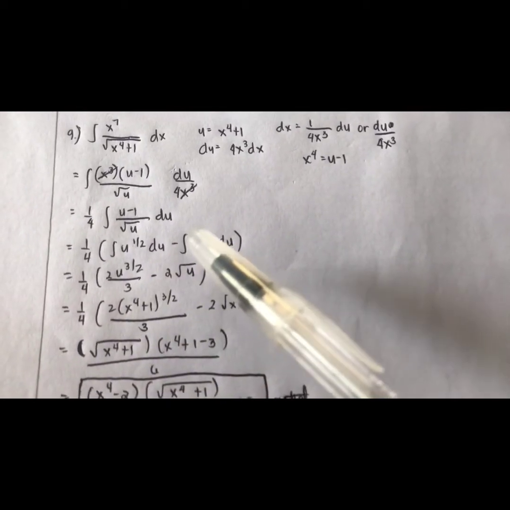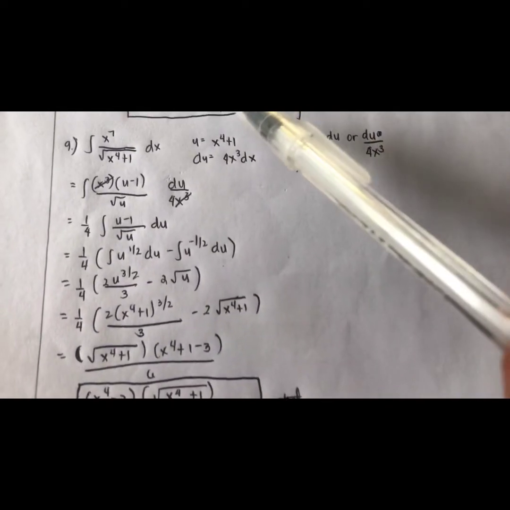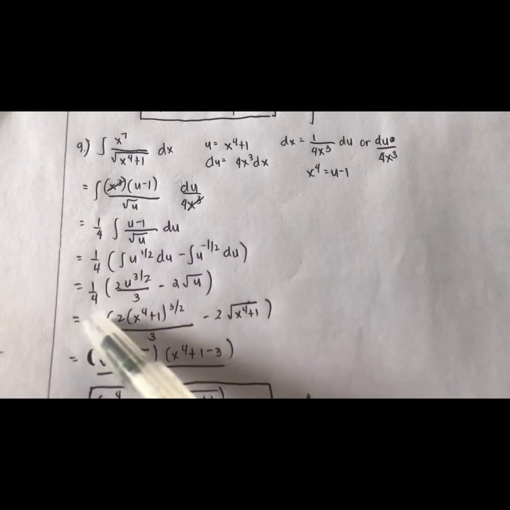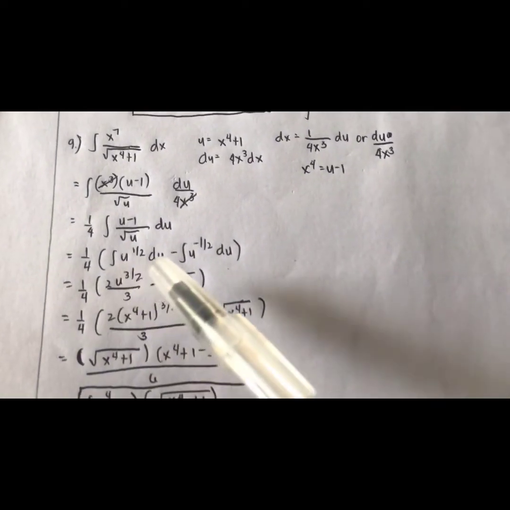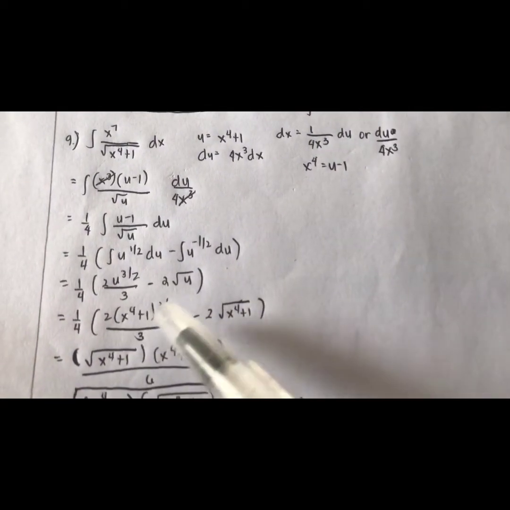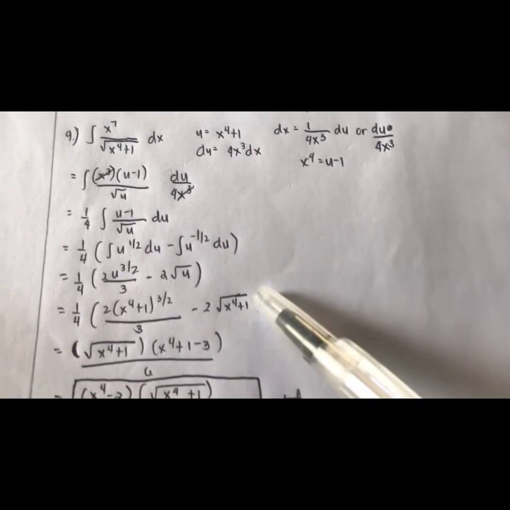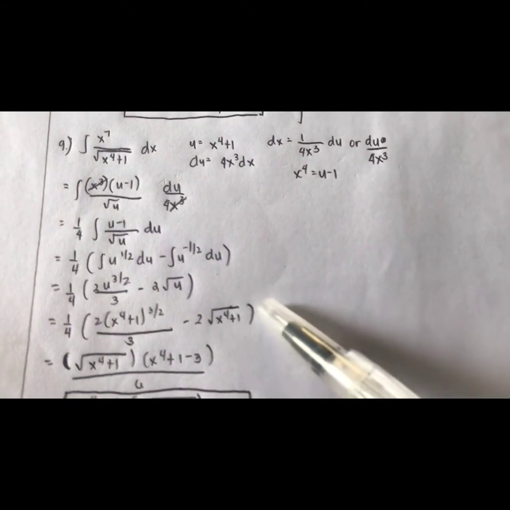And then the next step is we're going to substitute back the value of our u, which is x raised to 4 plus 1, and we will have 1 over 4 times 2 times the quantity of x raised to 4 plus 1 raised to 3 over 2 over 3 minus 2 times the square root of x raised to 4 plus 1. Now let's simplify this one.